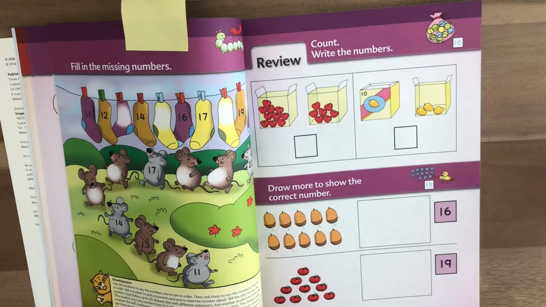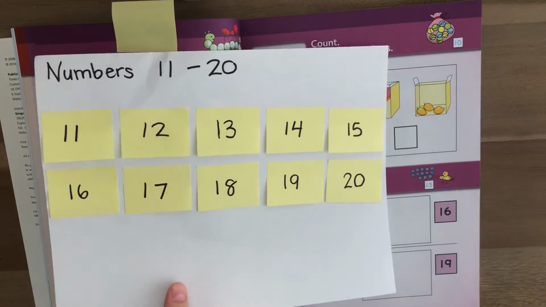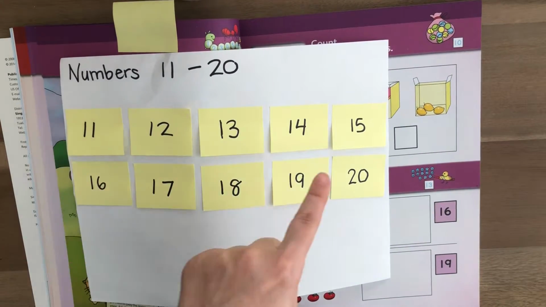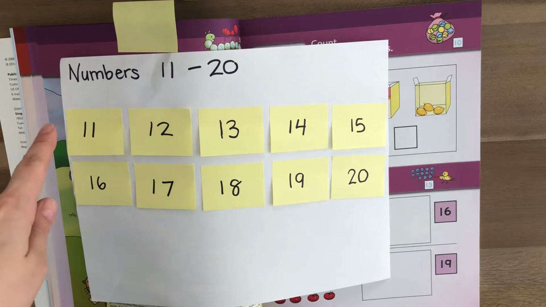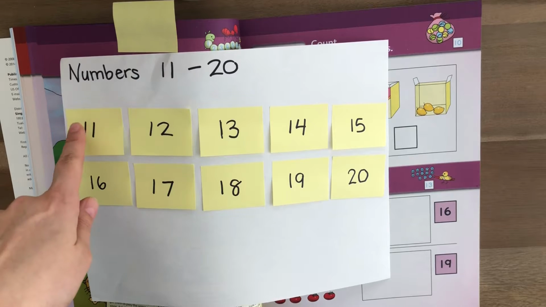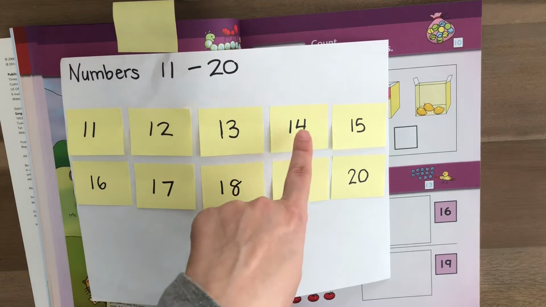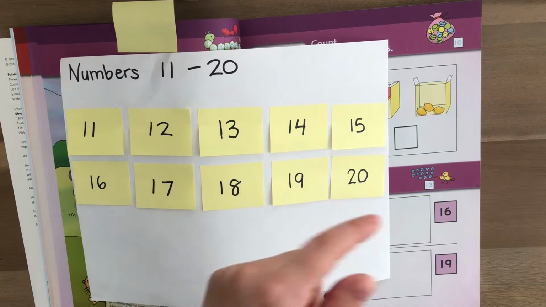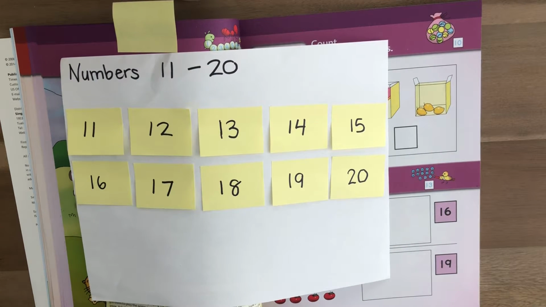So what I did is on the sticky notes, I printed the numbers 11 all the way to 20. Let's see the numbers. 11, 12, 13, 14, 15, 16, 17, 18, 19, and 20. So if you want to do this extra activity with me right now, pause the video and write the numbers 11 to 20 on your sticky notes.